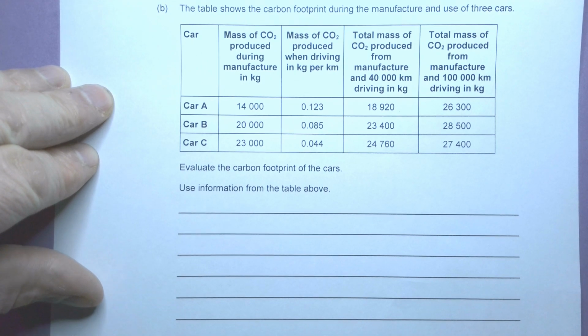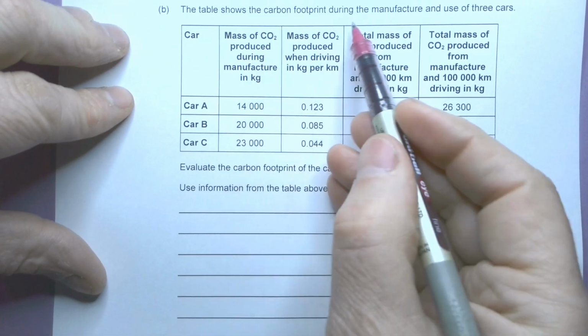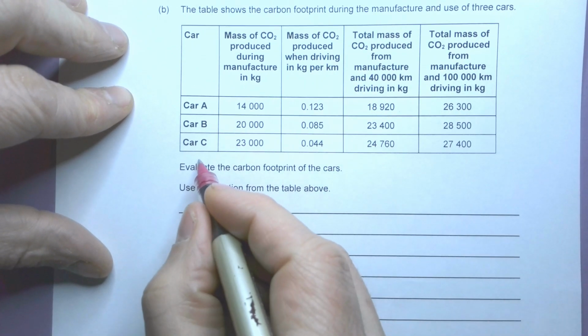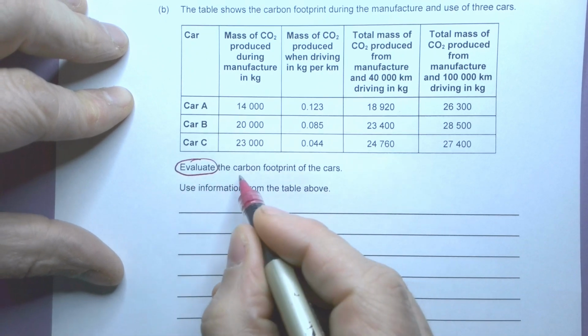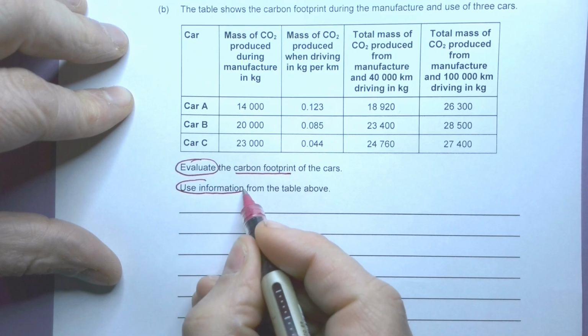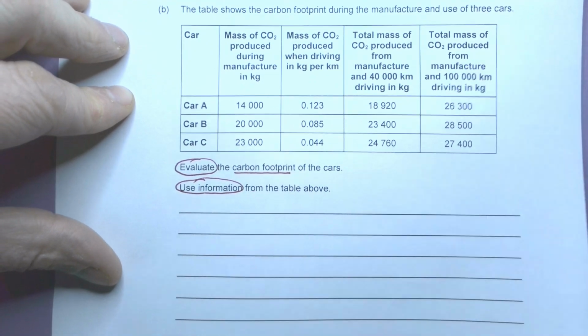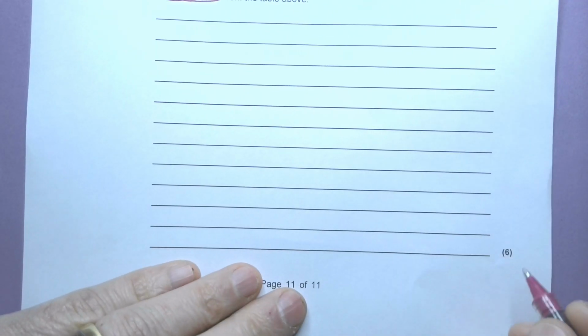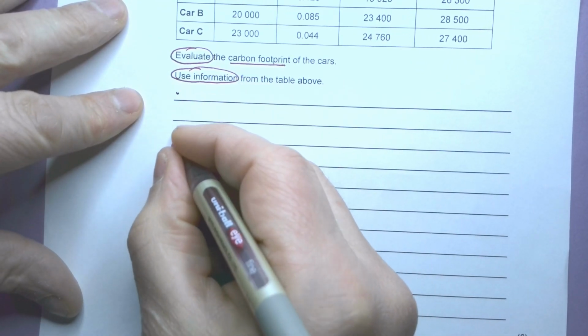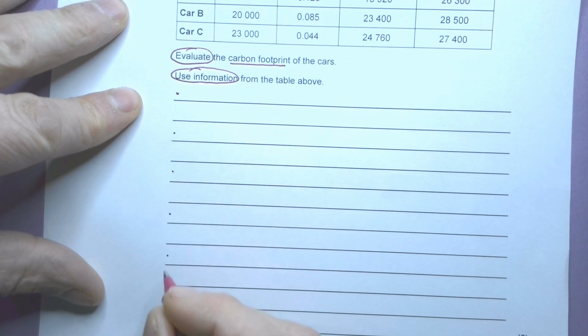Okay, question 5b. The table shows the carbon footprint during the manufacture and use of 3 cars. Evaluate the carbon footprint of the cars. Use information from the table above. And it's worth, put down there, 6 marks. So 6 bullet points. 1, 2, 3, 4, 5, 6.